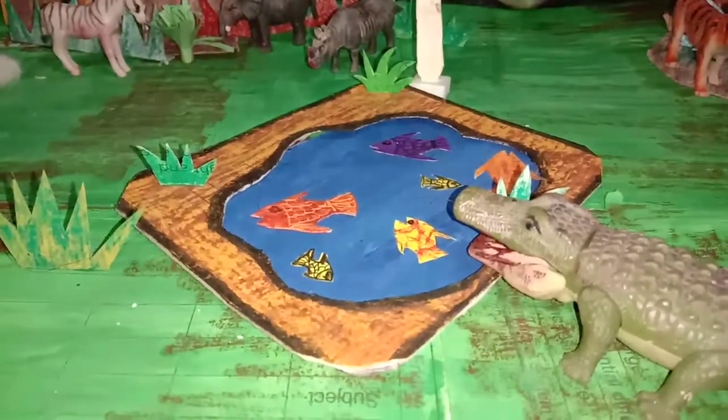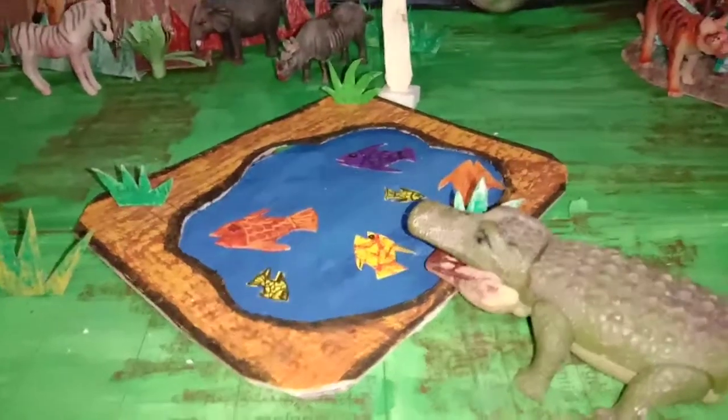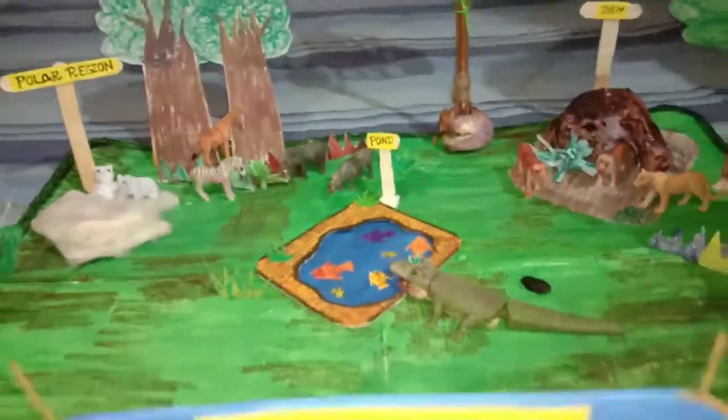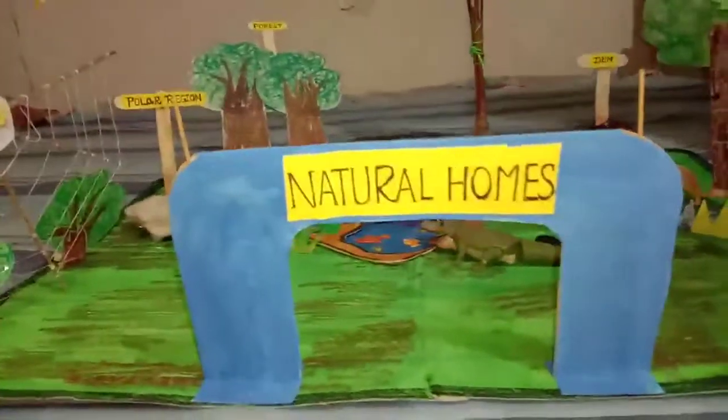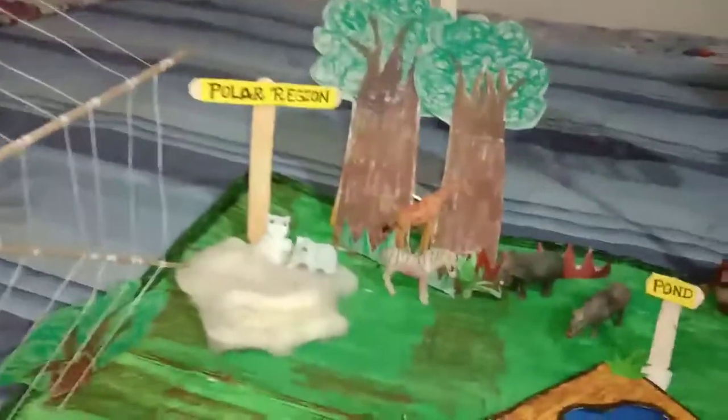So in this we have studied about the different kinds of shelters. Once again, let's take a view of this forest and the different shelters made by the animals.